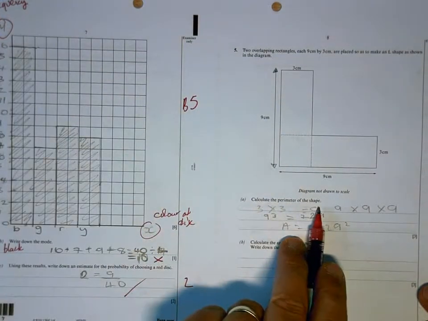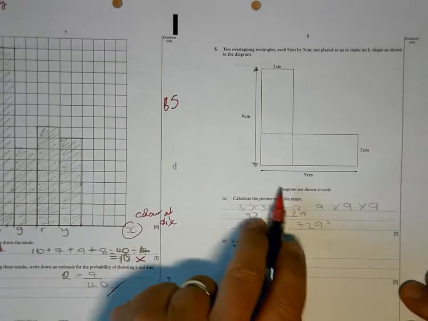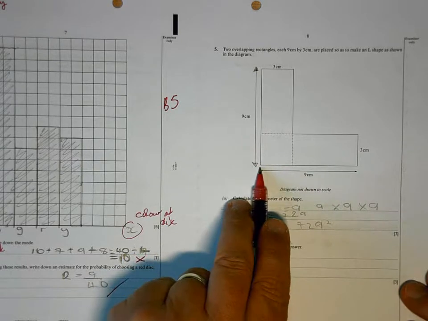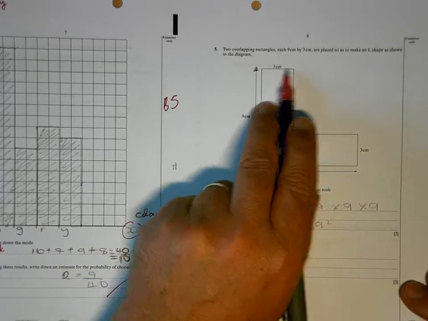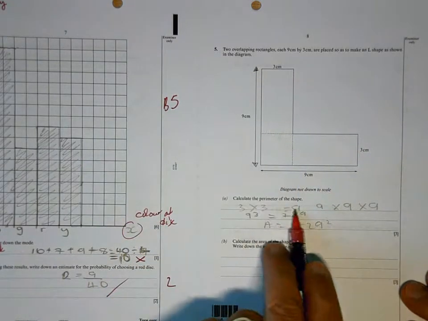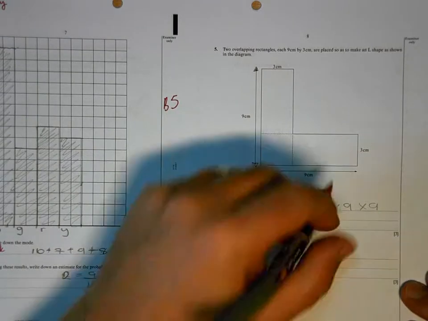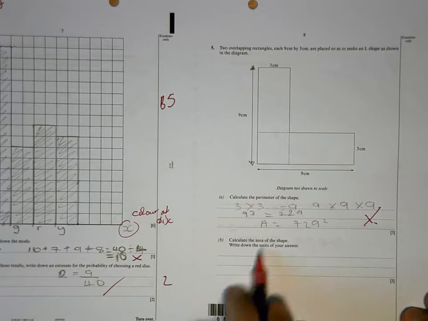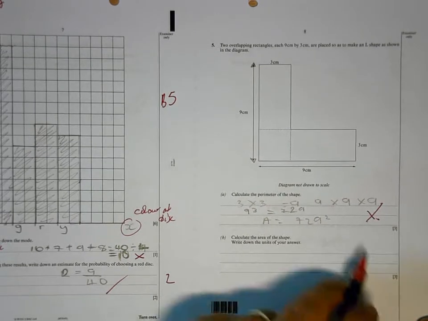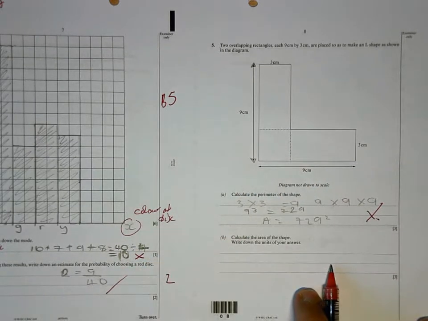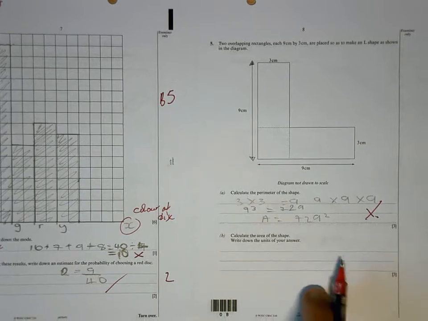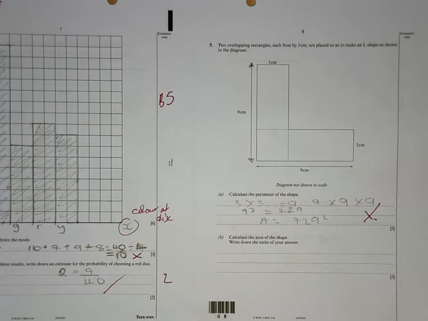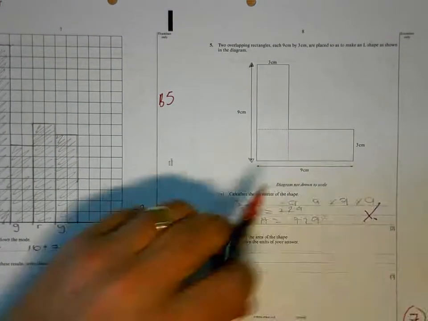Now, perimeter is distance around the outside of the shape. It's how far you would walk if you started from there, walked along each side and back to the start. So you're not multiplying, you should be adding. So that's completely wrong. And you haven't got anything for that one either. Now you should be able to get full marks on that. So watch the video clip and sort that out. 7 for the page.